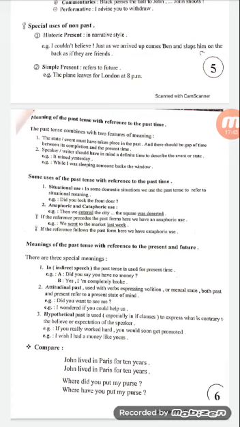Some uses of the past tense with reference to past time. How could we use the past tense? Through the following: first, situational use, and then anaphoric and cataphoric use. Situational use: in some domestic situations we use the past tense to refer to situational meaning. For example, did you lock the front door?